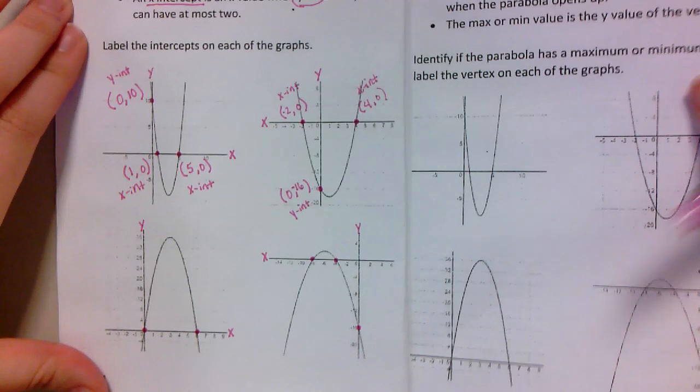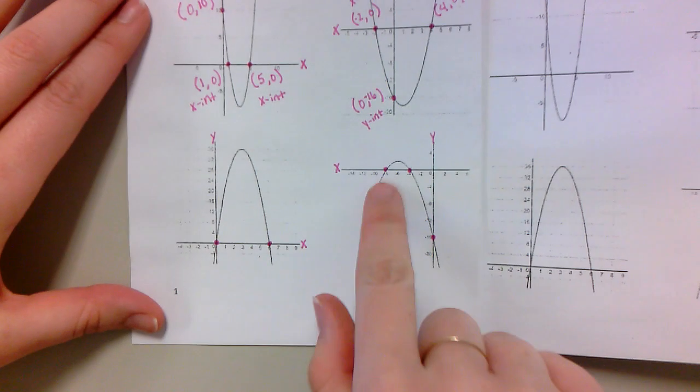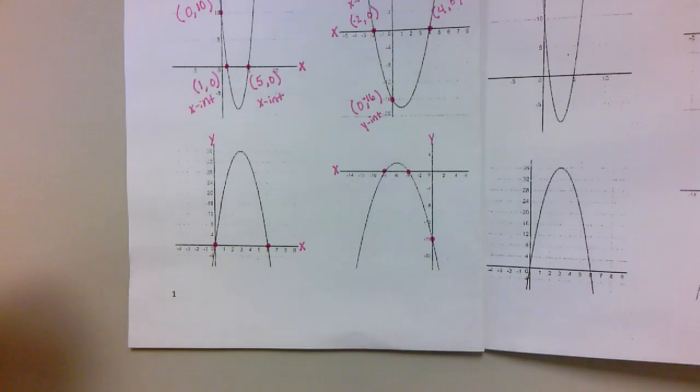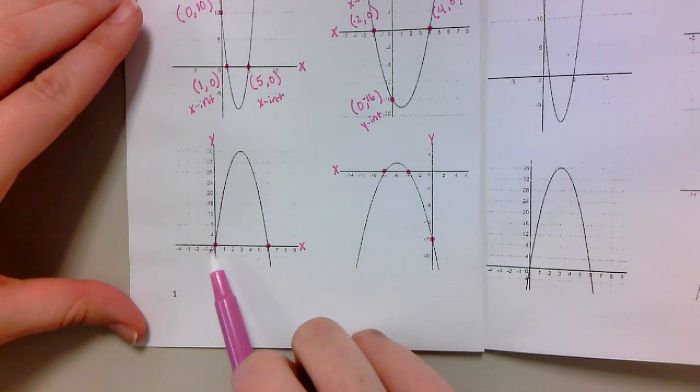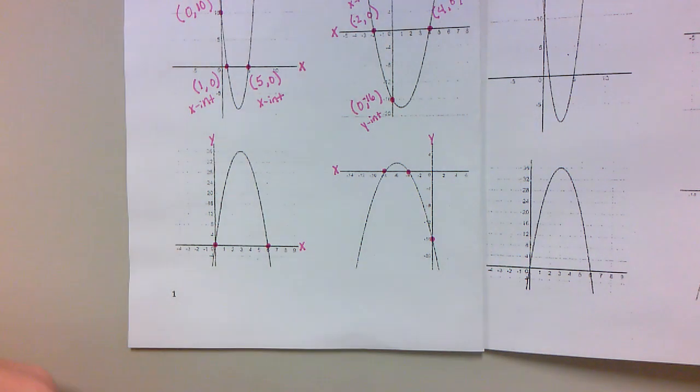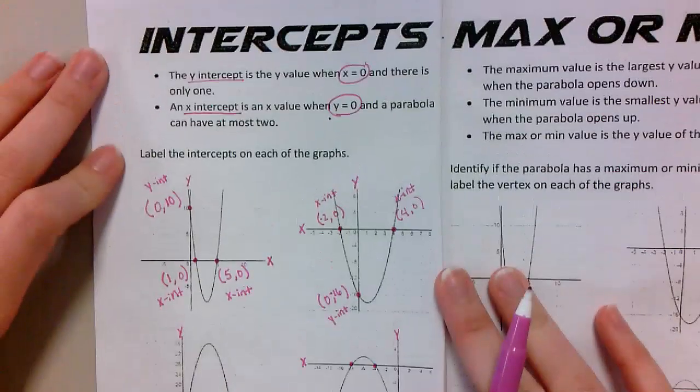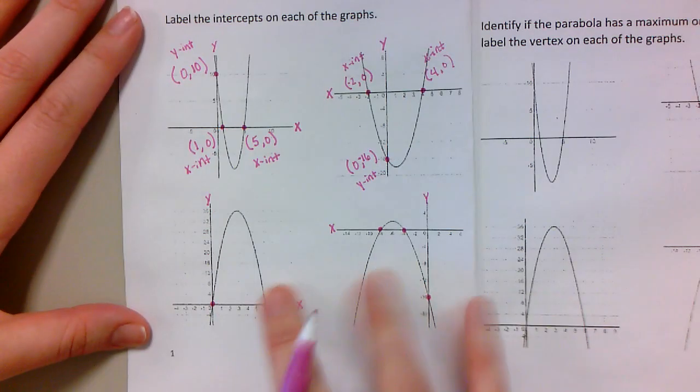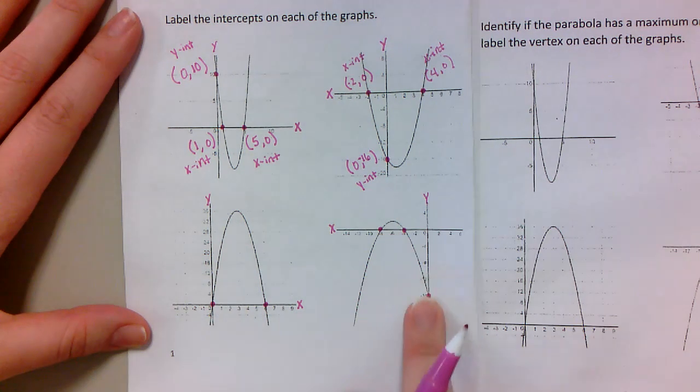I'm going to leave them here. I've already dotted them for you. I want you on your own, when you turn this in, to write down the coordinates for these points and write down if that point is the x-intercept or the y-intercept. And so that's going to be your practice with intercepts. You're going to do these last two on your own. I've already dotted them for you.